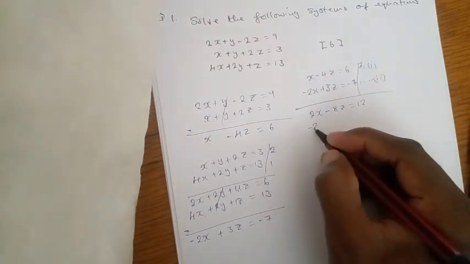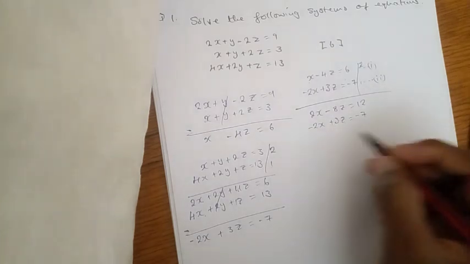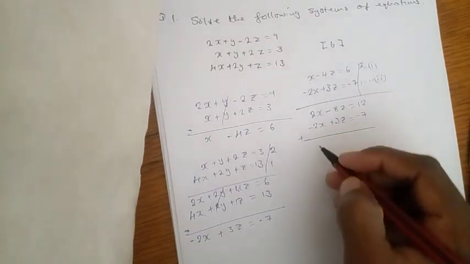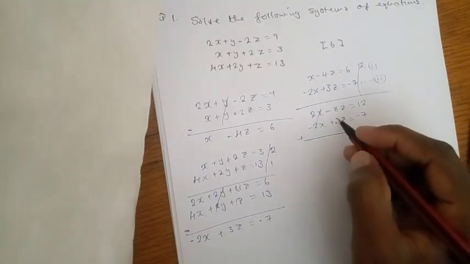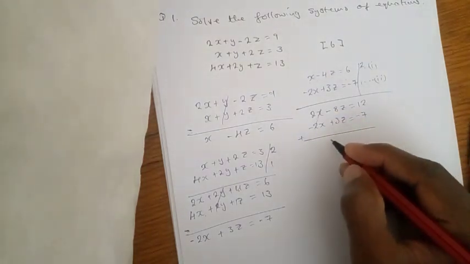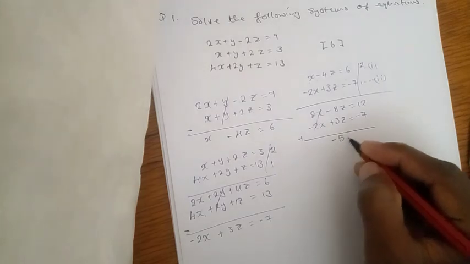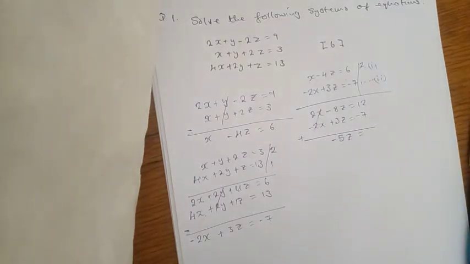Then this side I have negative 2x plus 3z is equal to negative 7. So we can just add these to eliminate the value of x there. 2 plus negative 2 gives us 0. Negative 8 plus 3 gives us negative 5. So negative 5z is equal to 12 plus negative 7, which gives us 5 in this case.